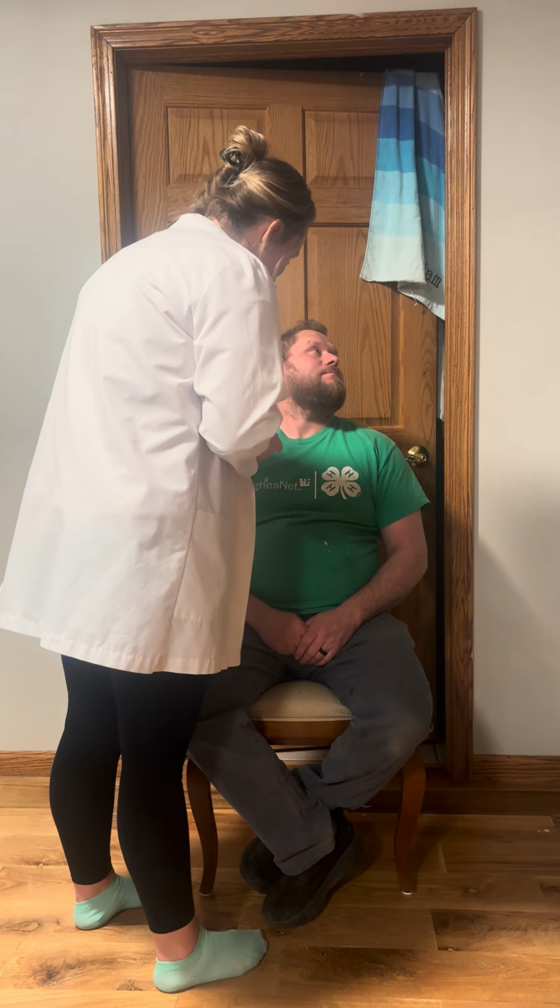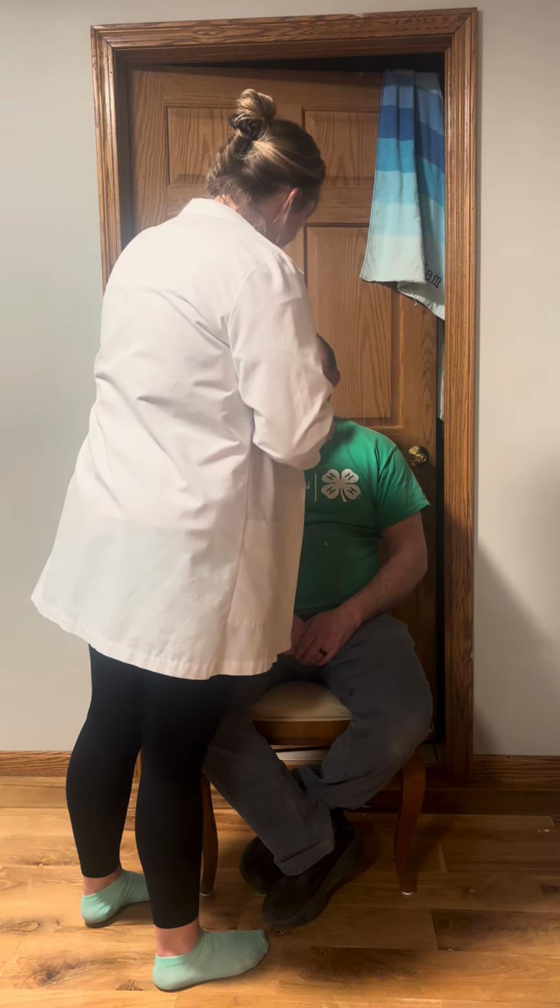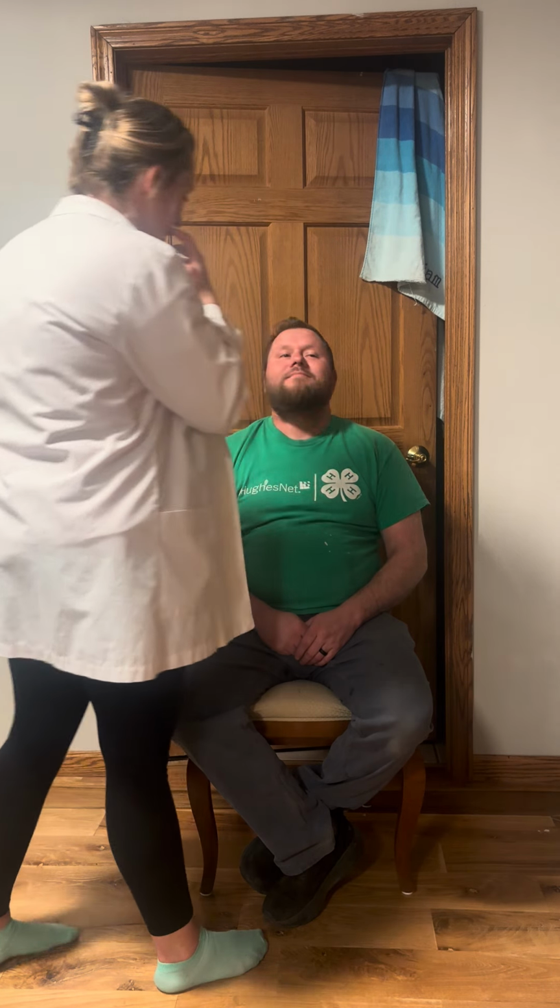Yes. First, I'm going to assess for jugular vein distension. I'm going to have you tilt your head back and to the left. Back and to the right. No jugular vein distension noted.